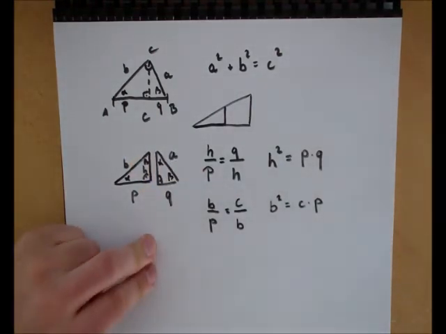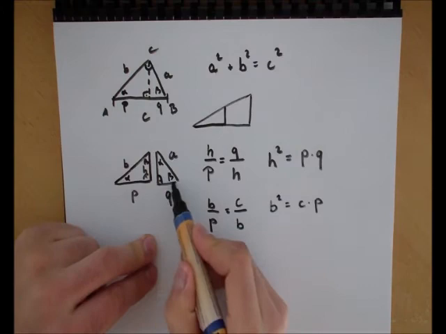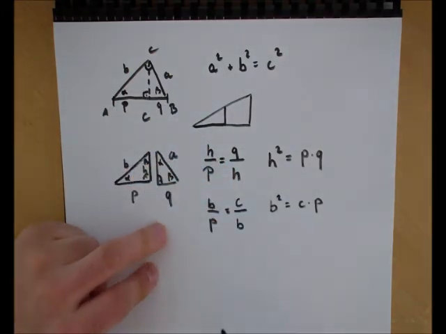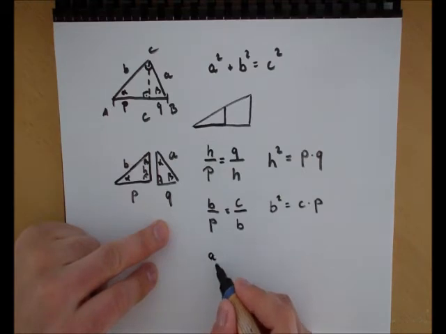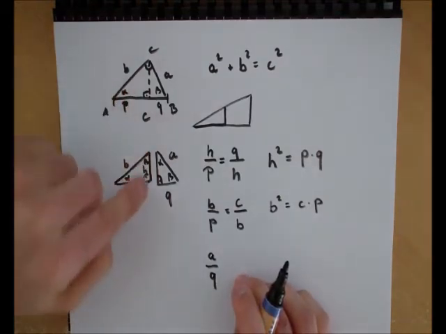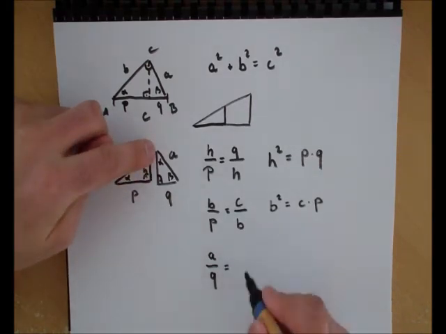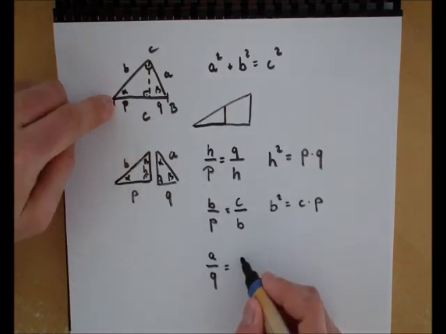Now we can take our idea and compare this triangle to the big one again. What we do here is we divide A over Q. A was the hypotenuse here, so let's look at what the hypotenuse is in the big triangle.